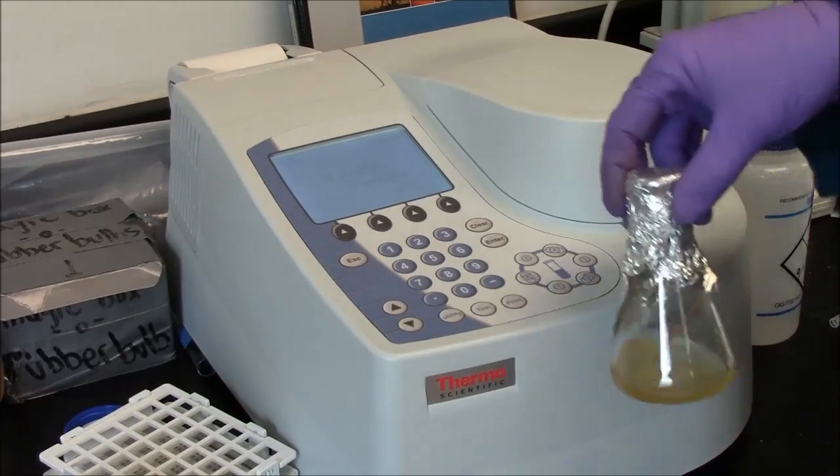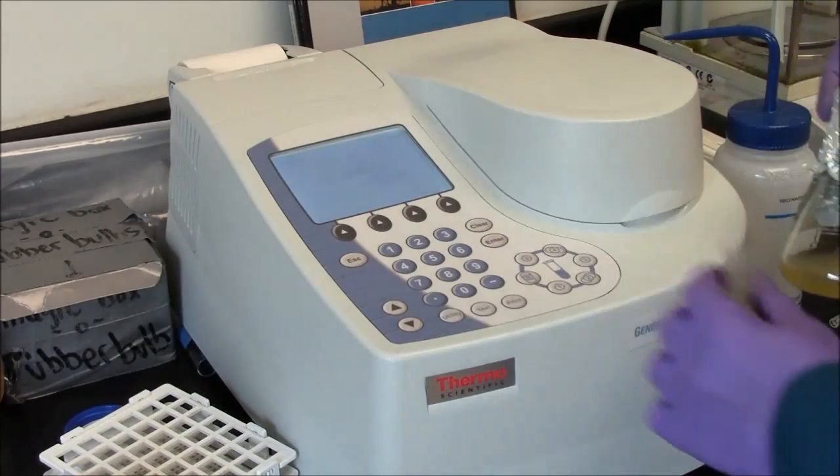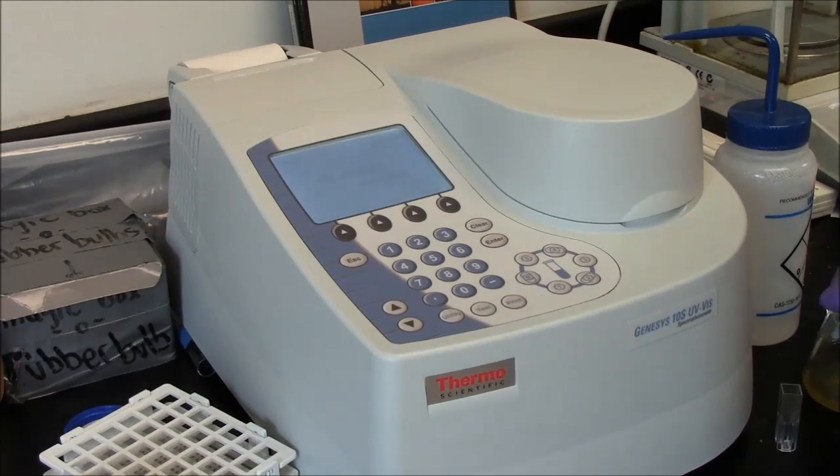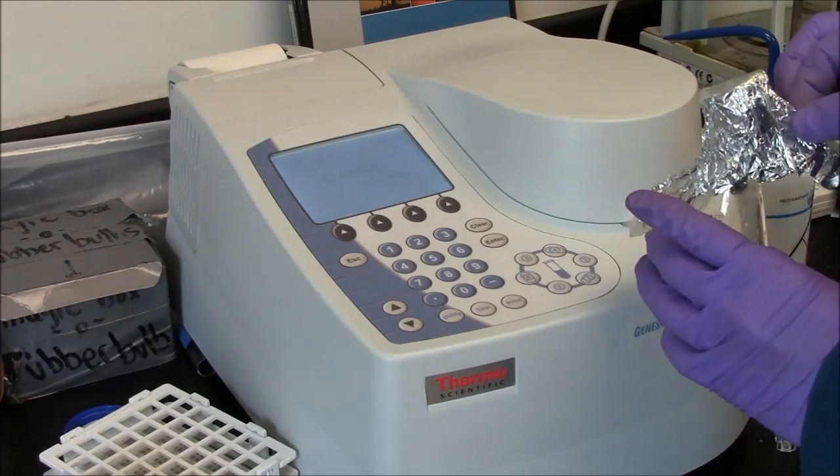Now I'm ready to take my bacterial suspension, put it in the cuvette, measure the absorbance. I want to avoid spilling the bacteria.